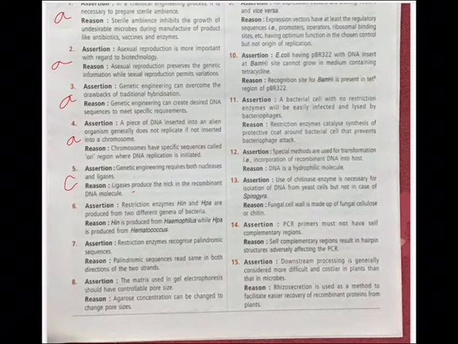Now question number 6. Restriction enzymes HinII, HpaI are produced from two different genera of bacteria. Reason: Hin is produced from Haemophilus while Hpa is produced from Hematococcus. Now what is the answer? Answer, let's see, D. Why D?